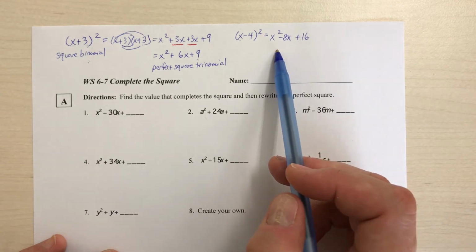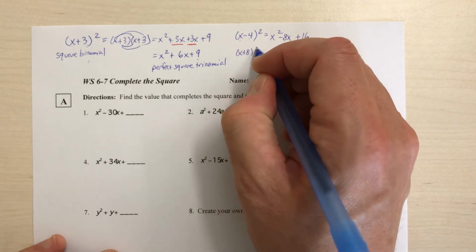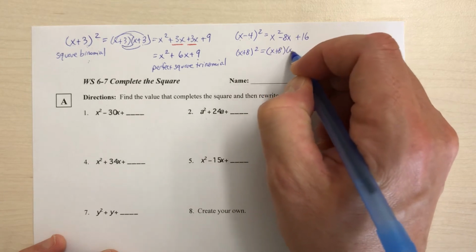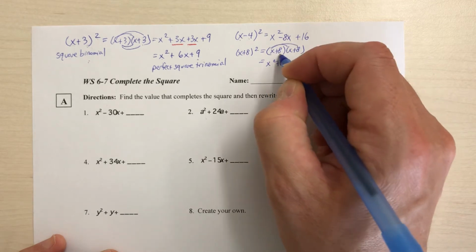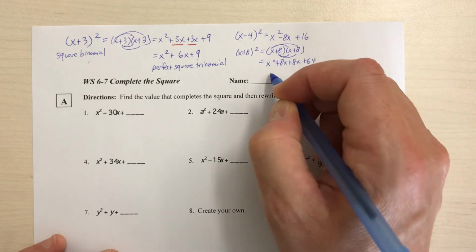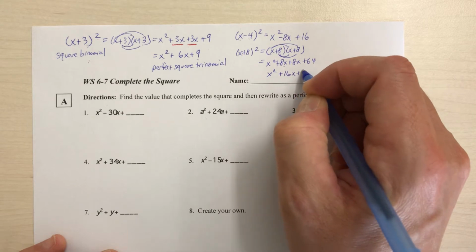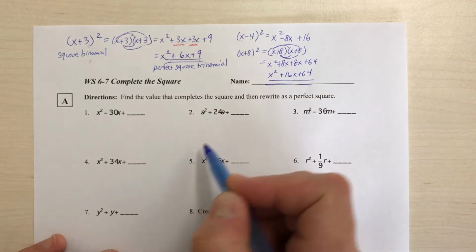So let's use this concept here. Let's try one more. We'll do x plus 8 squared, and I'll actually write it out, and we get x squared plus 8x, and then plus 8x again, and plus 64. So we get 2 of these. That's 16x plus 64. Okay, so there's our perfect square trinomial.